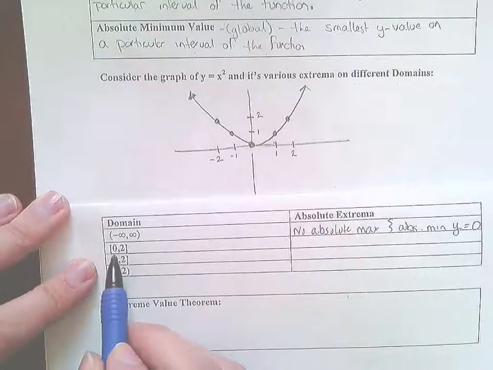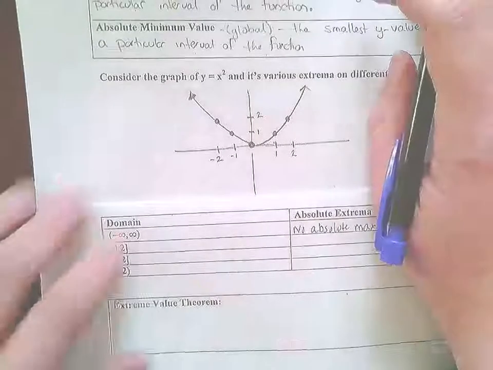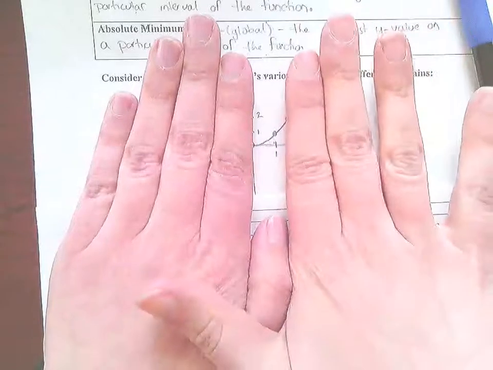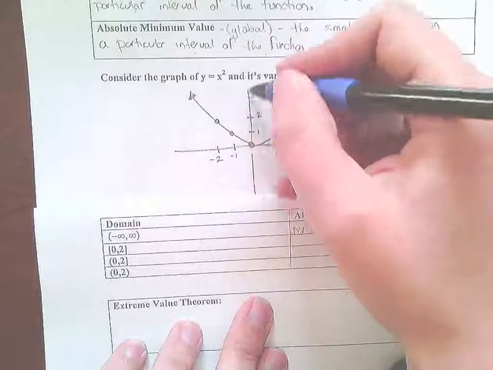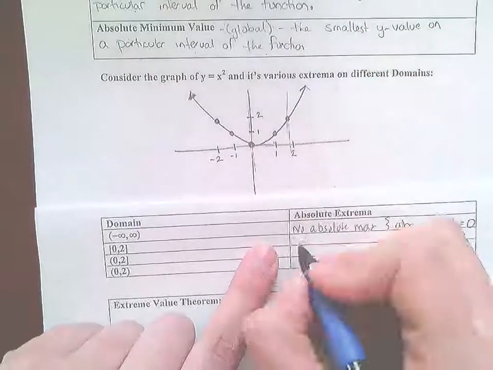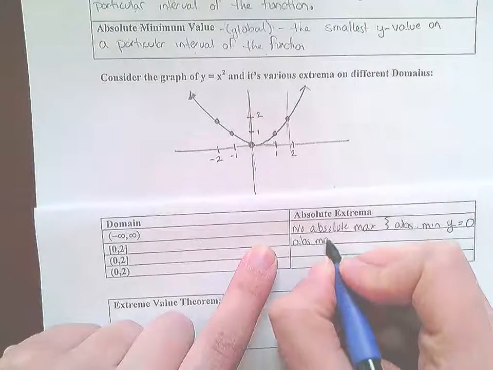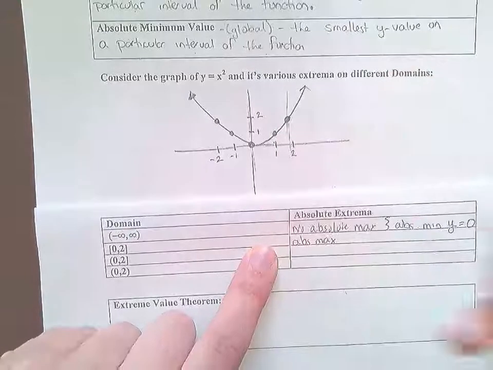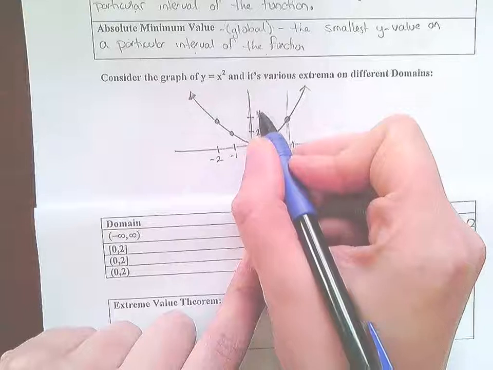Now here we're closing off the interval, and 0 and 2 is included. So basically we're looking at the graph from here to here. Okay? And so looking at this graph from this area to this area, ignoring everything else, the absolute max is, because 2 is included, it is going to be at, sorry, this should be 2, 4.